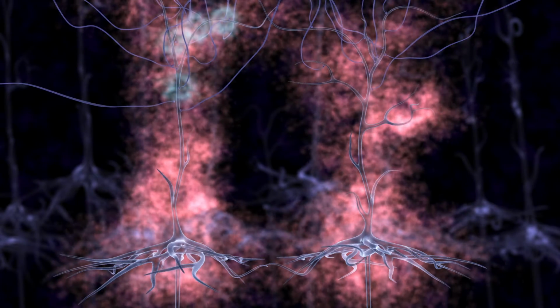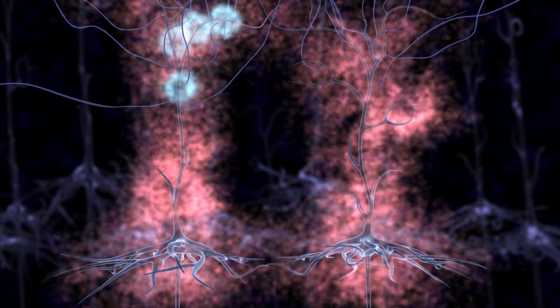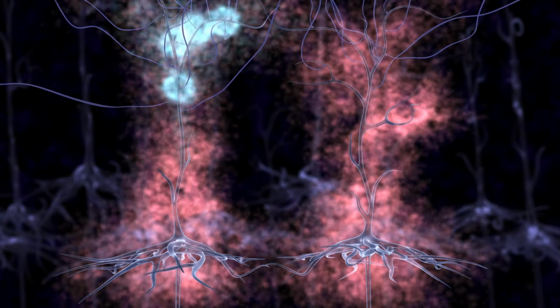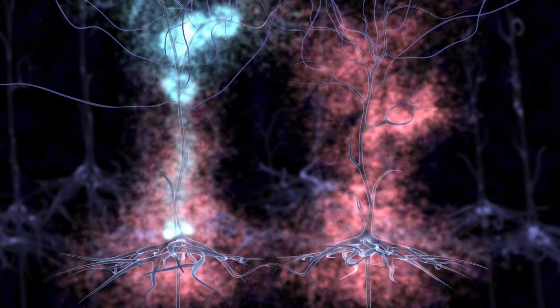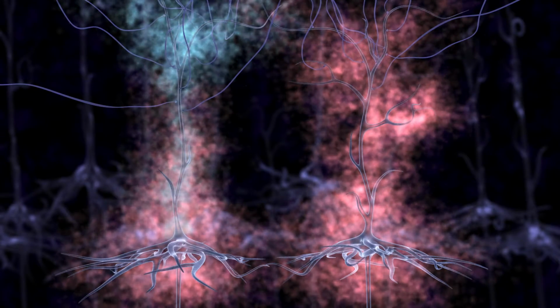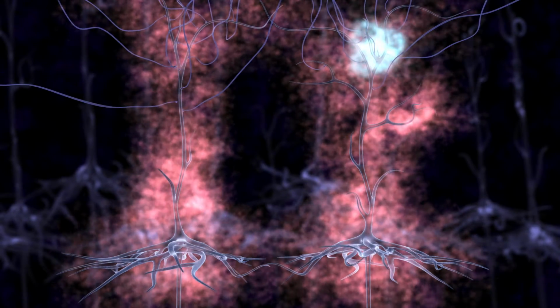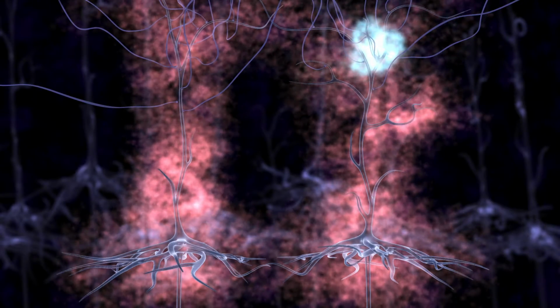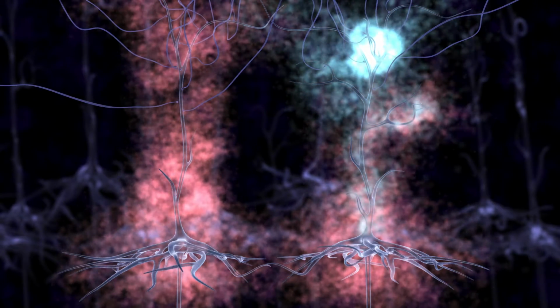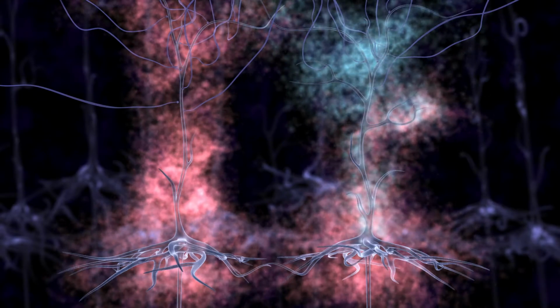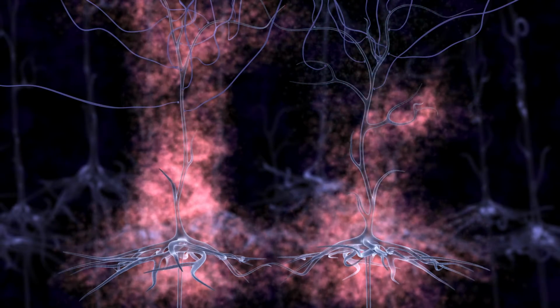Temporal summation, as seen on the left, occurs when two or more postsynaptic potentials occur within a short period of time. The closer in time they occur, the greater the summation. Spatial summation, seen on the right, occurs when two or more postsynaptic potentials occur within close proximity. The closer the sites of the potentials, the greater the spatial summation.